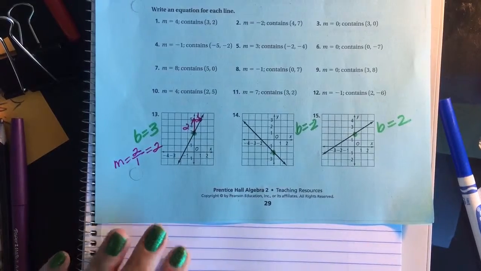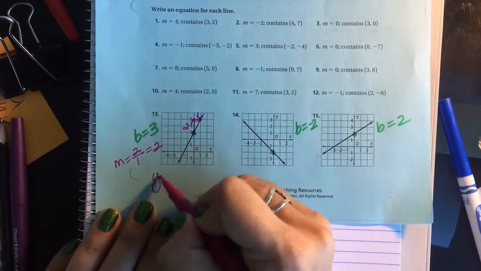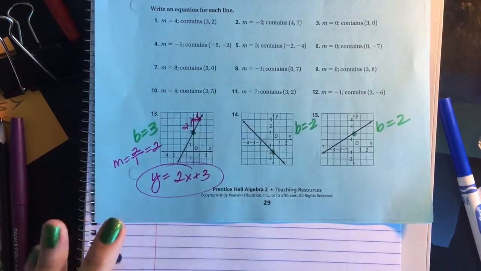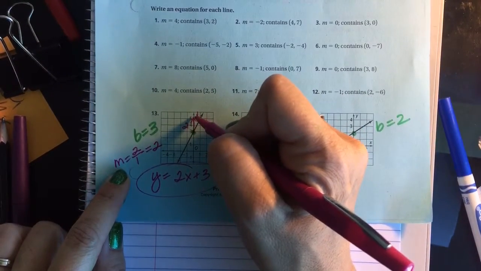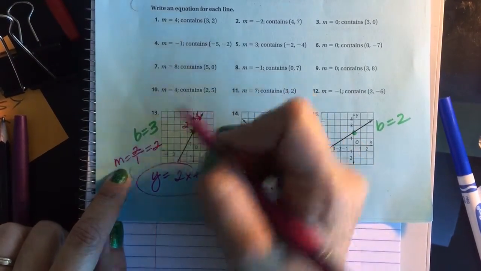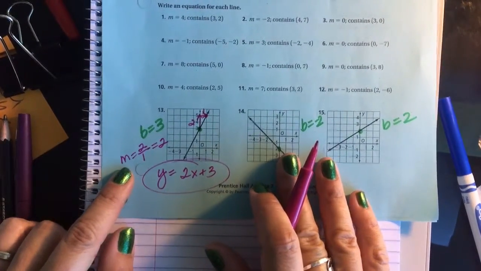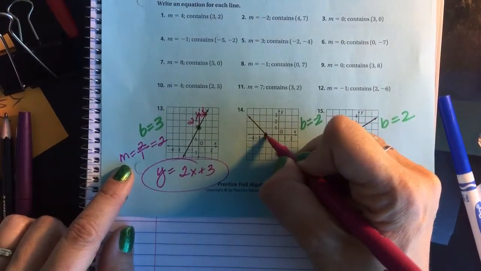So what's my equation for this line? What equals 2 over 1? The rise of the line? Rise over run. So then let me go here. You guys okay with this point?